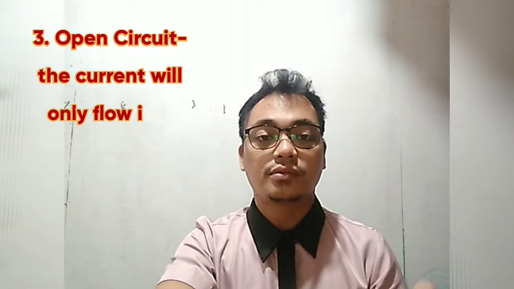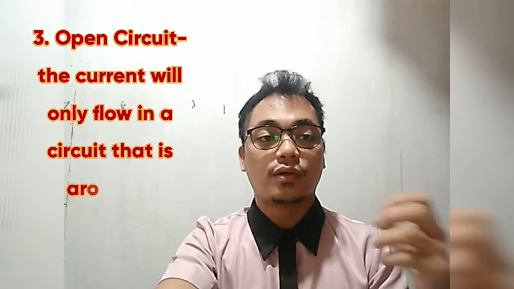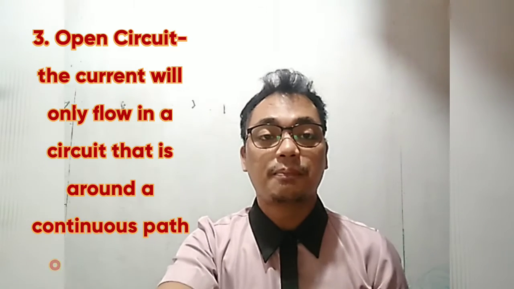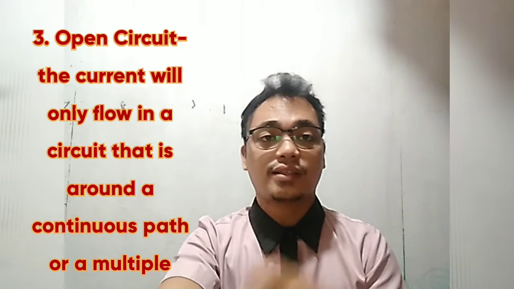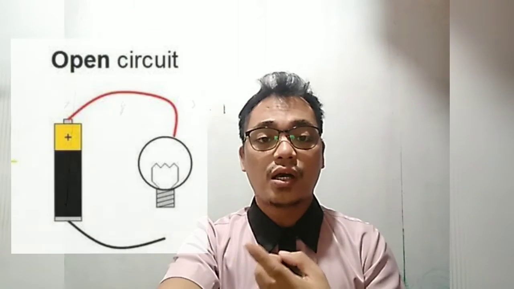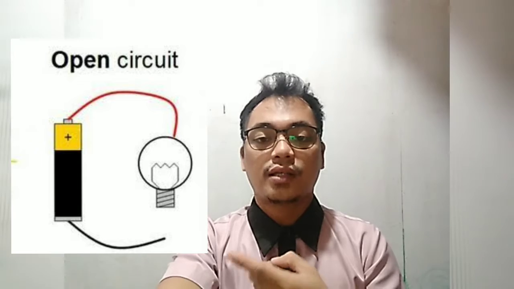Number 3, class, is open circuit. Current will only flow in a circuit that has a continuous path or multiple paths. This circuit implies that the two terminals or points are externally disconnected. So the voltage in an open circuit is the difference measured between two terminals when the current is drawn or supplied.